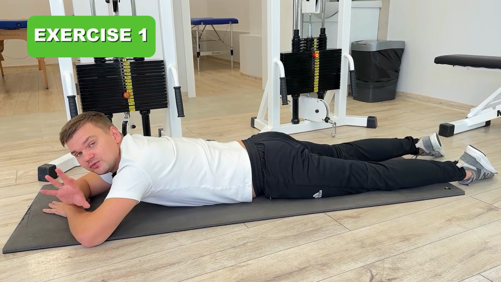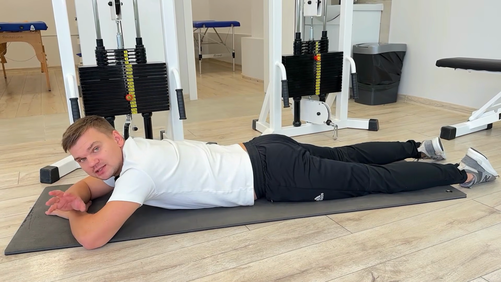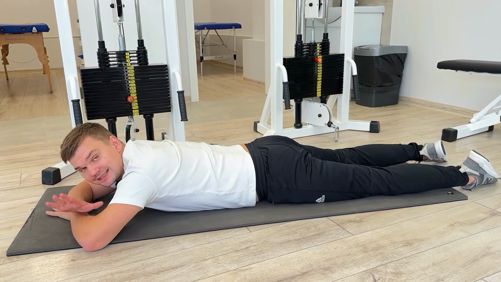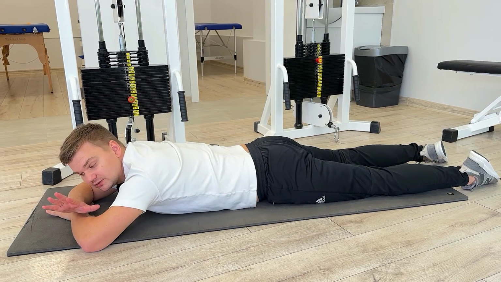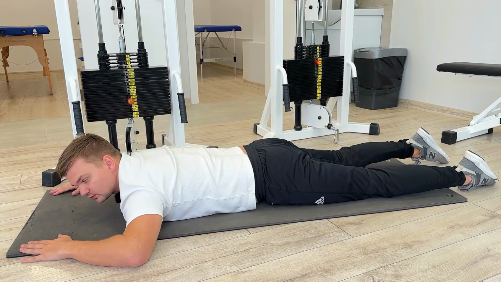So friends, the first exercise. With this exercise, we will warm up all sections of our spine. That includes the cervical, thoracic, and lumbar regions. It's a simple exercise. Lie comfortably on your stomach with your arms bent at the elbows and placed in front of you just like this on the sides of your body.